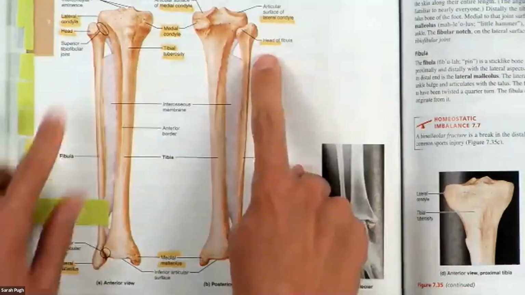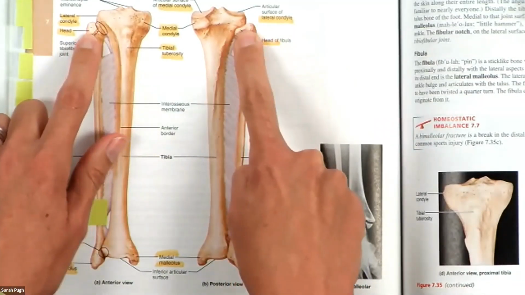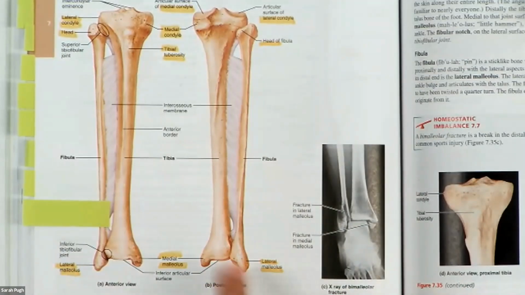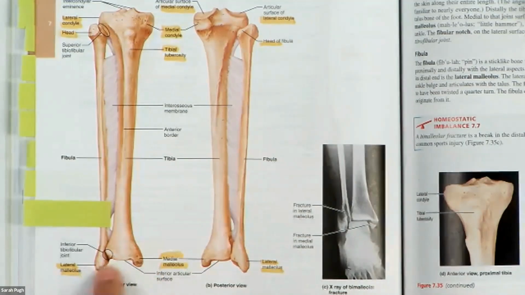The fibula only has two markings. It has a head of the fibula, and then down at the bottom by the ankle, it has the lateral malleolus. So again, if you feel your ankle, you'll feel the malleolus on the inside, that's the medial malleolus. And then you'll feel the malleolus on the outside, that's the lateral malleolus.